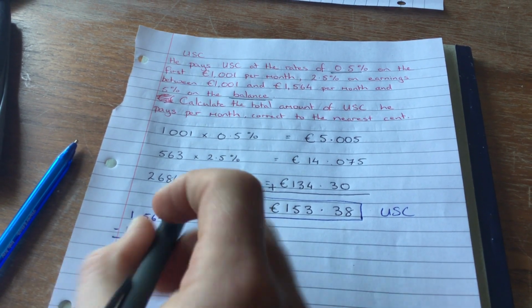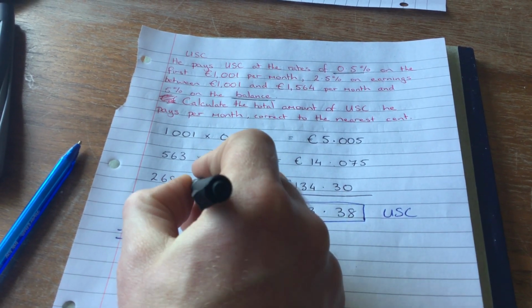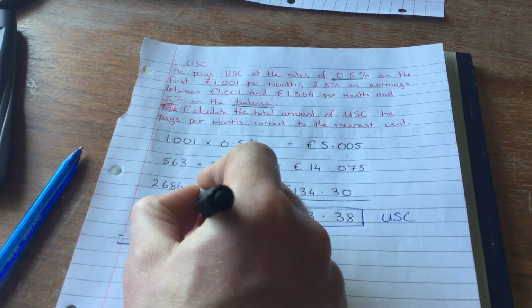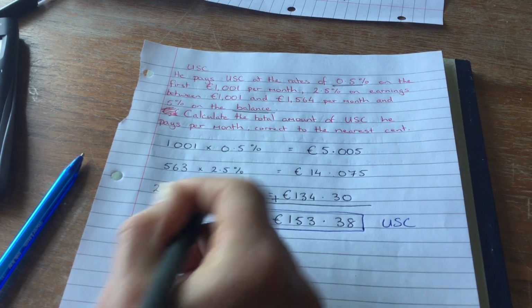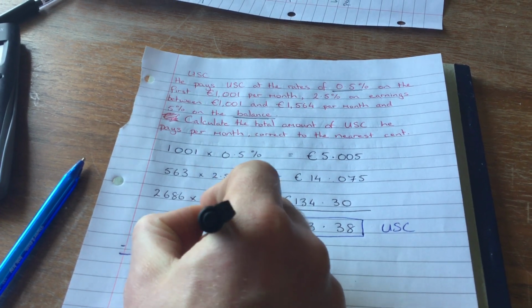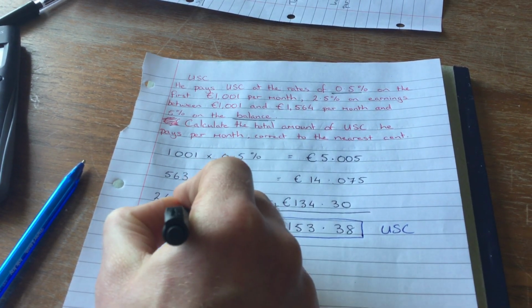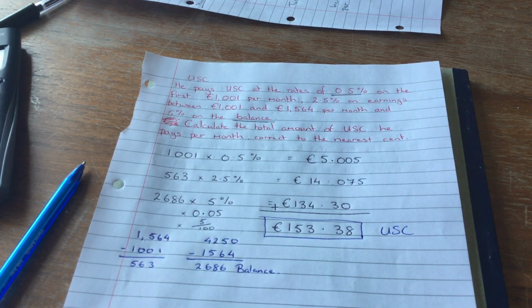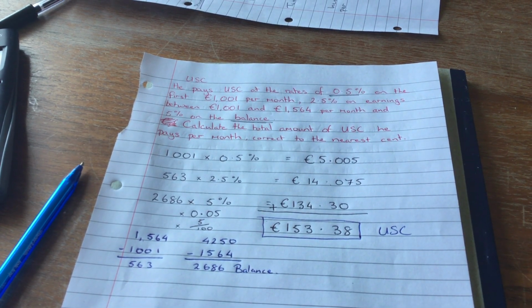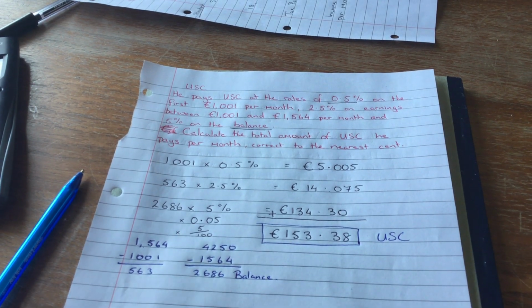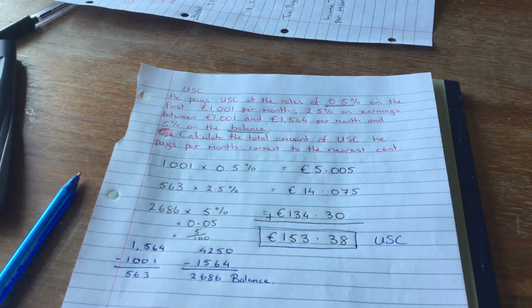Just to recap, on here, 5%. Again, it could be put in as 0.05 as a decimal, or we could put it in as 5/100 as a fraction if we wanted to, and you would have got the same answer. So whichever way you're most comfortable with using your calculator. So that's our income tax and our USC.